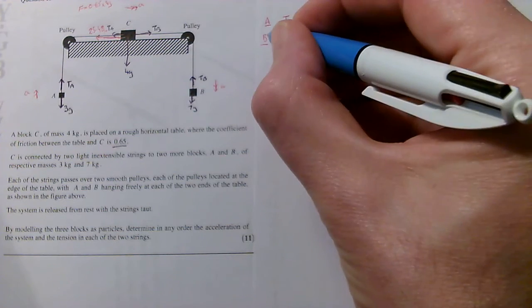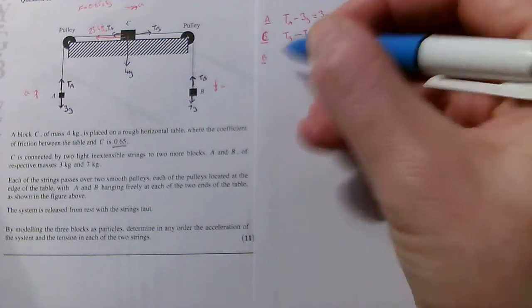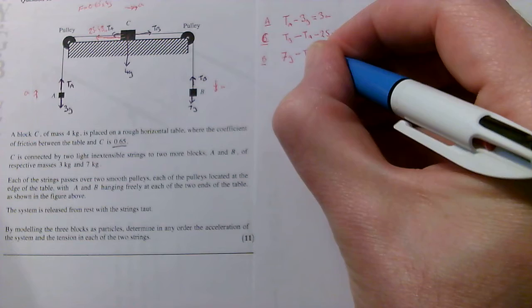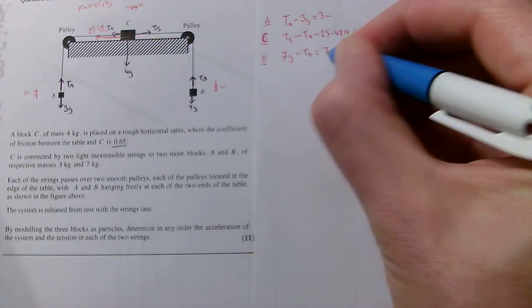Sorry, this is C, my bad. For particle B, I've got 7G minus TB is equal to 7A.